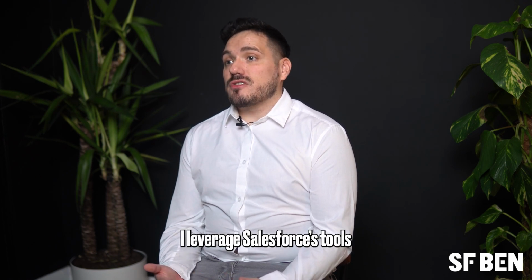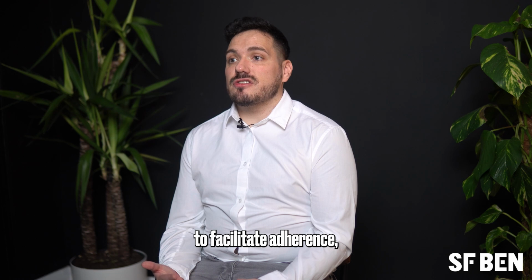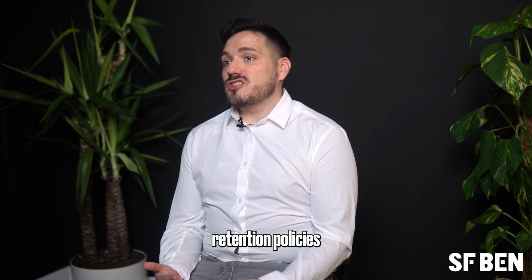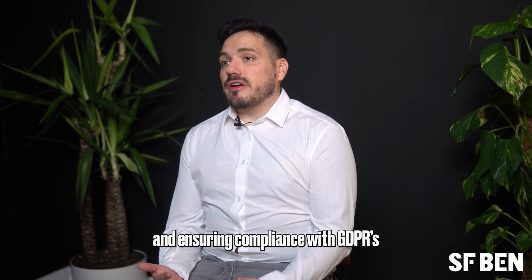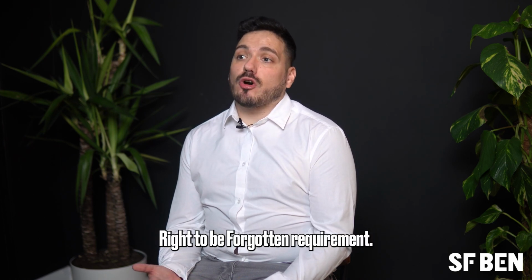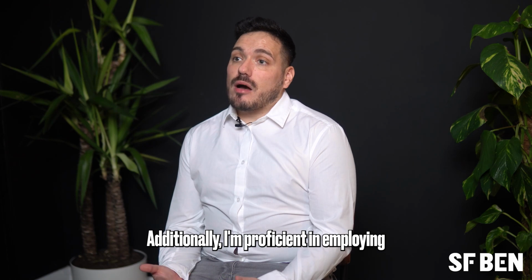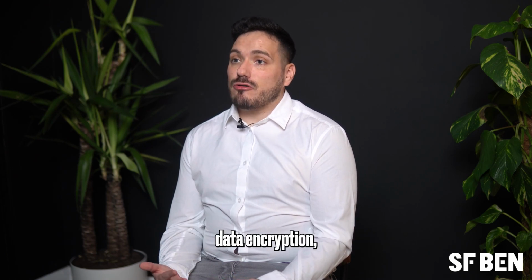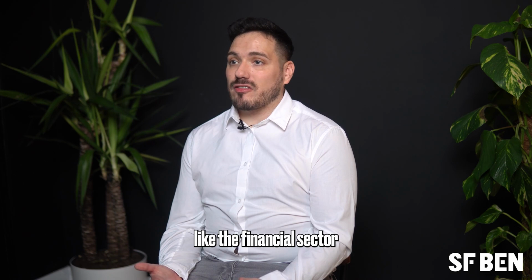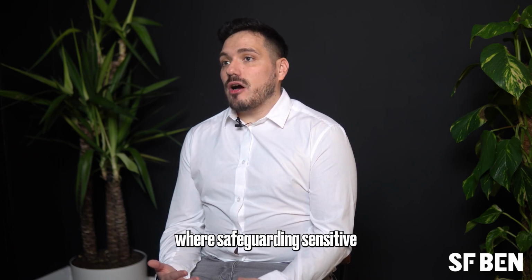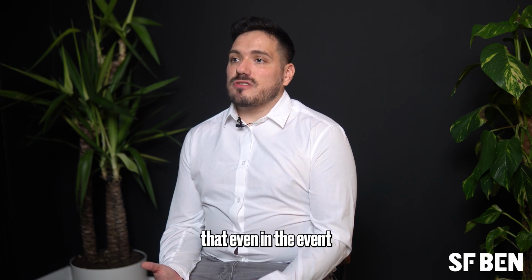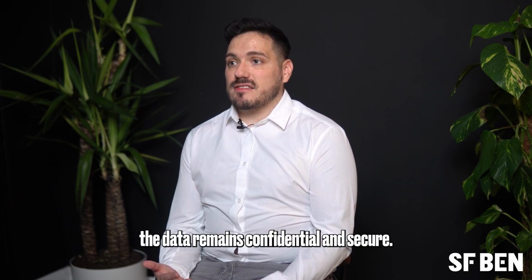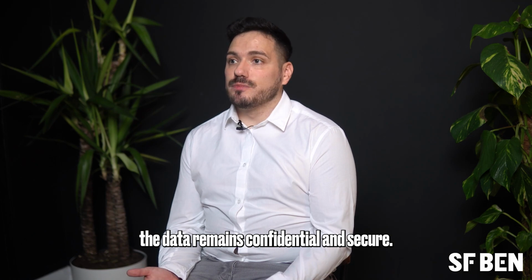I leverage Salesforce's tools to facilitate adherence, including configuring data retention policies to automatically remove unnecessary data and ensuring compliance with GDPR's right to be forgotten requirement. Additionally, I'm proficient in employing data encryption, which proves essential in scenarios like the financial sector, where safeguarding sensitive financial data is paramount. This encryption ensures that even in the event of unauthorized access, the data remains confidential and secure.